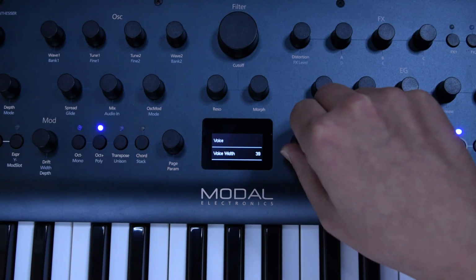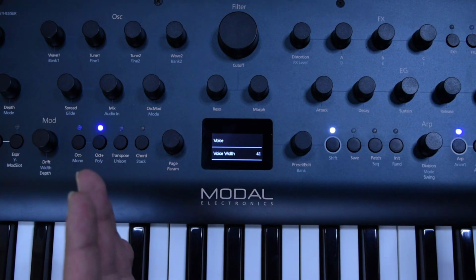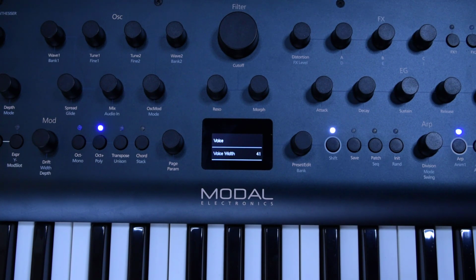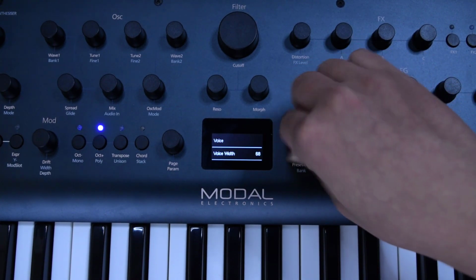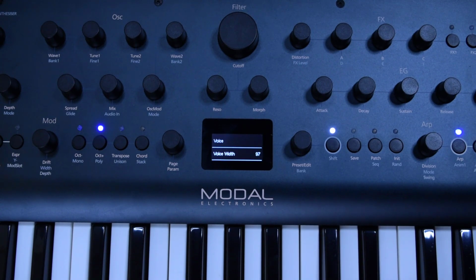Now, you don't need to go all the way aggressive. Maybe you can do just a little bit, and instead of hard panning the voices to the left or to the right, it's going to do just a little bit to the left and just a little bit to the right. You still get to make a wide sound. And again, if we go all the way up, it's going to be pretty noticeable, right? You can just hear that well.